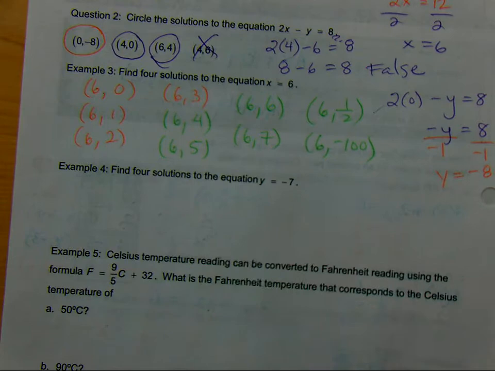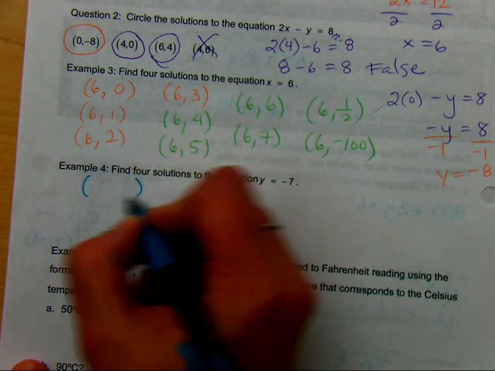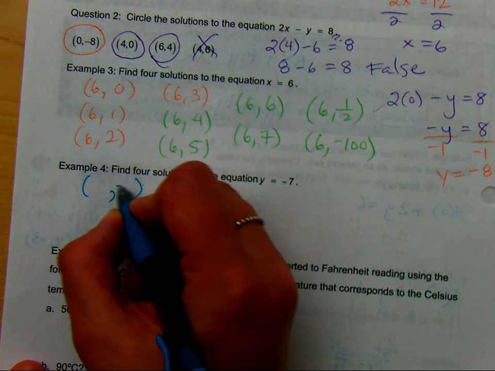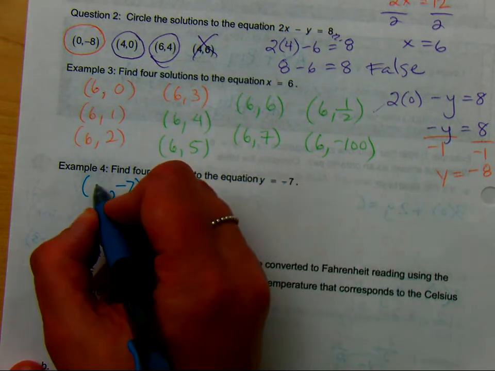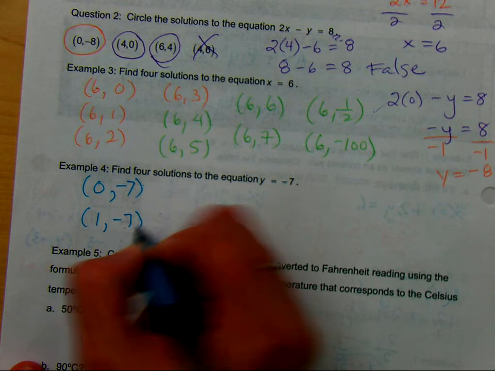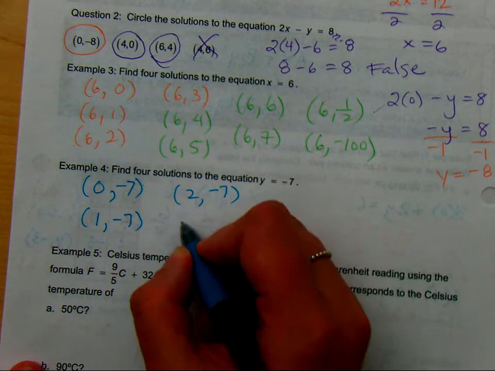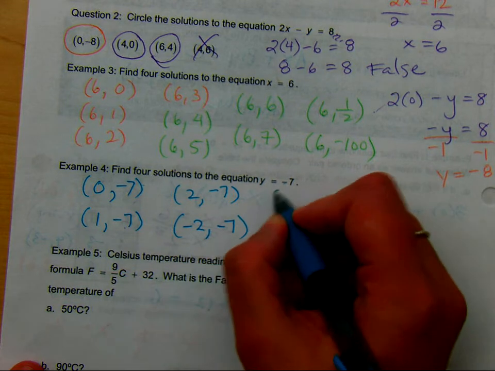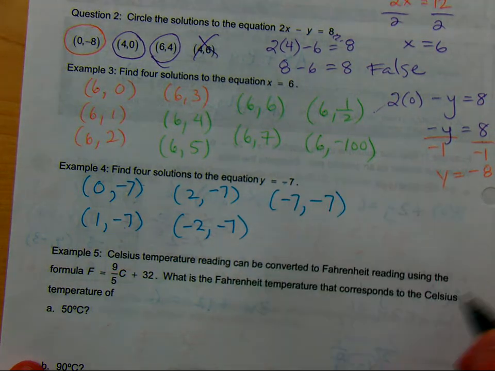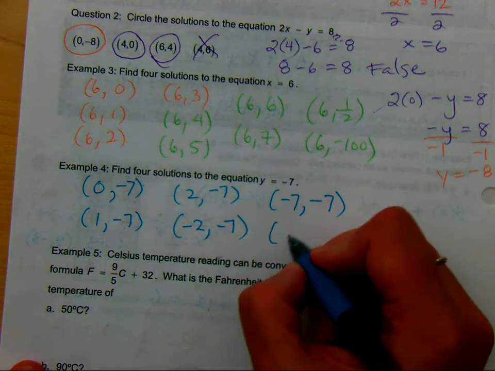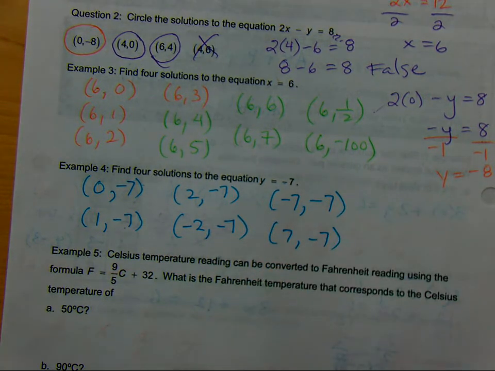So now what do you think about the next one? This one says y equals negative 7. What is true about this? Give me some solutions to this equation. So y goes in the second position. Y is negative 7. You might have 0, negative 7, 1, negative 7, 2, negative 7, maybe negative 2, negative 7. You could even have negative 7, negative 7, right? Could you have 7, negative 7? Sure, as long as y is always equal to negative 7.